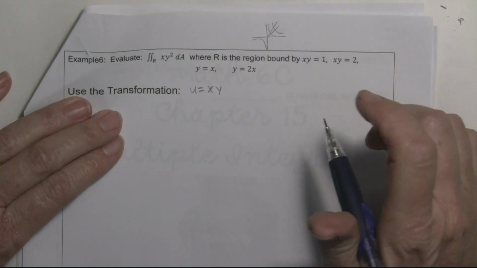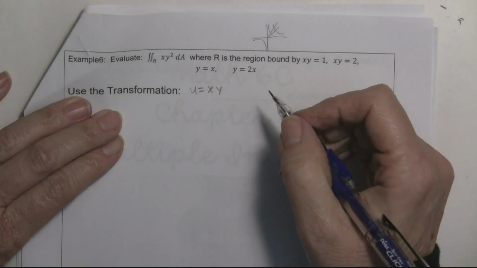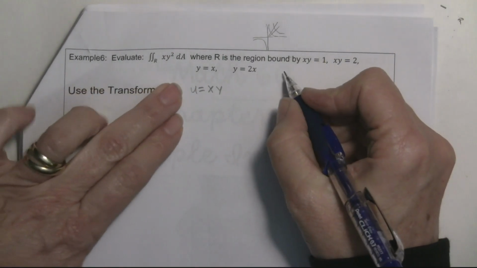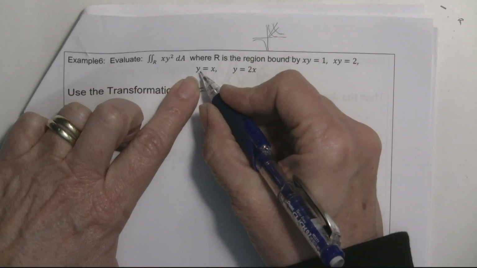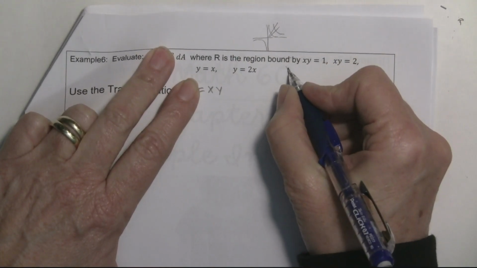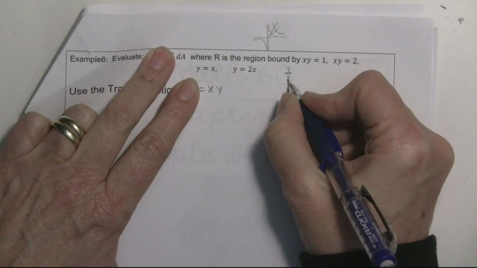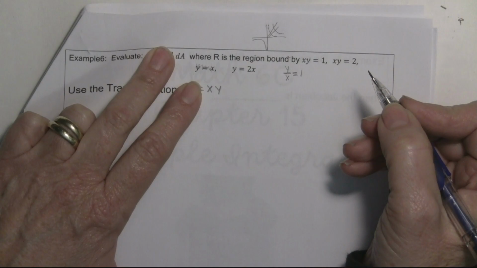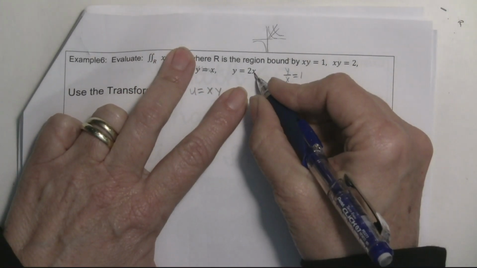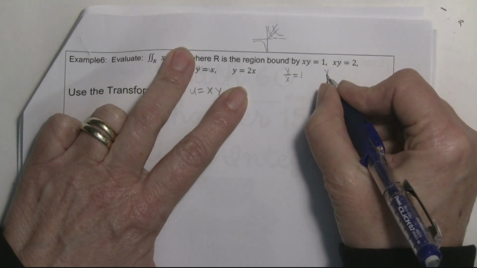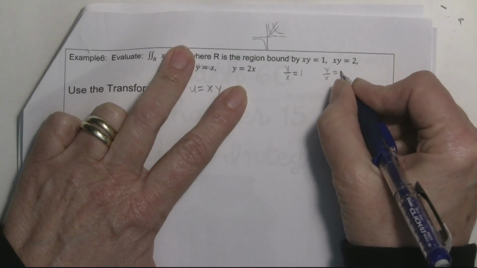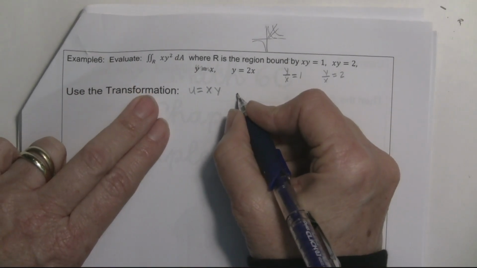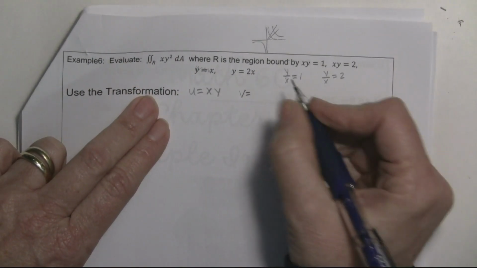But I just noticed, and I don't know if you notice, that if you were to divide by x in these equations, both of them. If I took and divided this equation by x, this equation would become y over x equals 1. And I'm going to mark it out because I just replaced it with this. And then if I divided this one by x, it would be y over x equals 2. And that's how I found my other transformation. I felt so proud of myself. And so we have this.